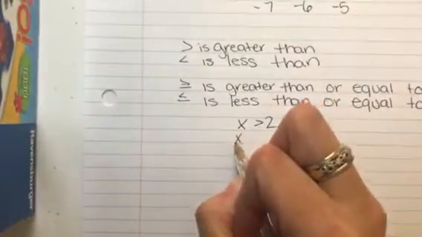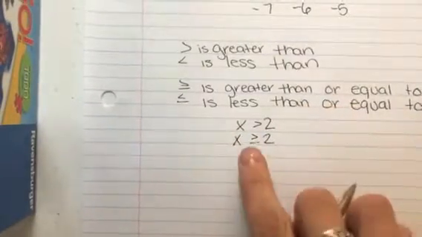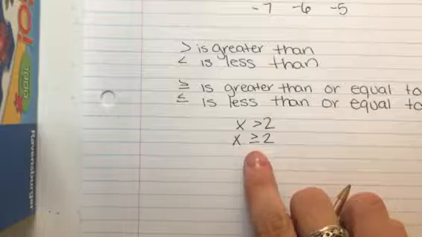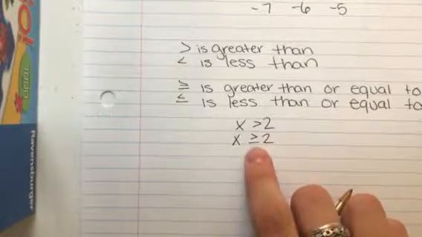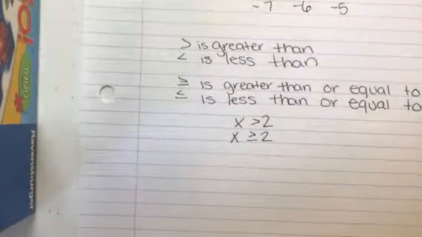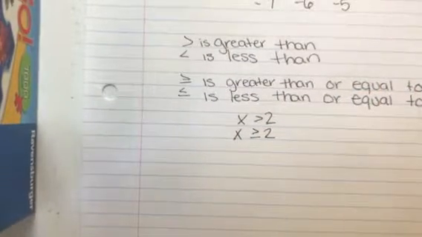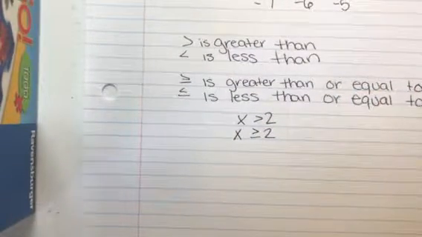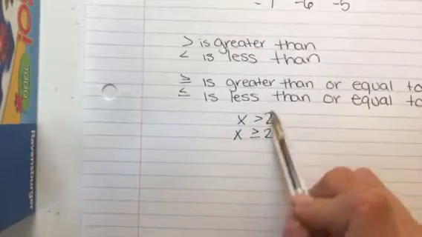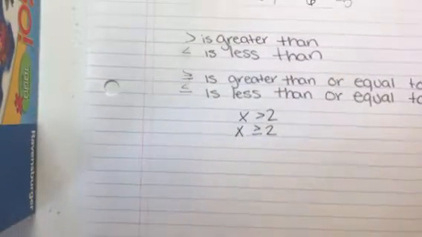Whereas x being greater than or equal to 2 says not only can it be all of those numbers that are larger than 2, but it can also include 2 as well. So this minor difference in the look of the sign actually gives us an included number that we didn't have before, which means when we graph on the number line, we're going to have to graph them slightly differently.